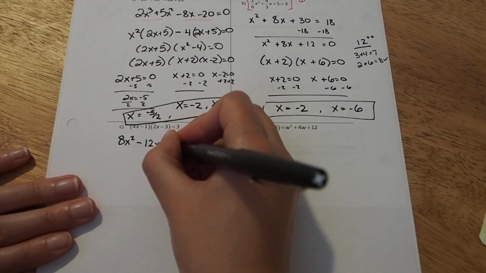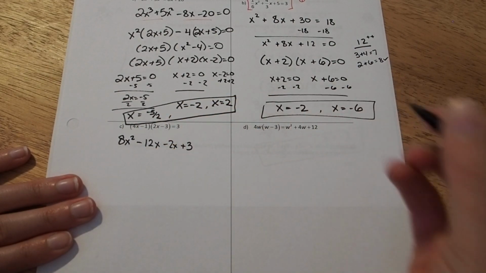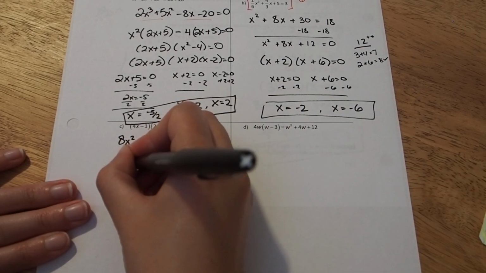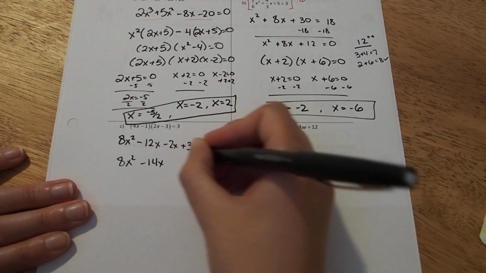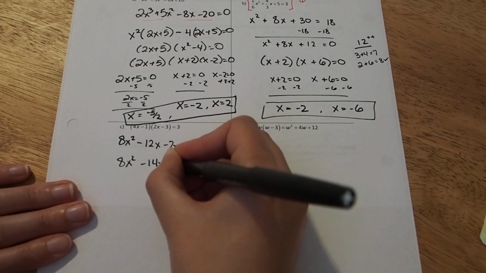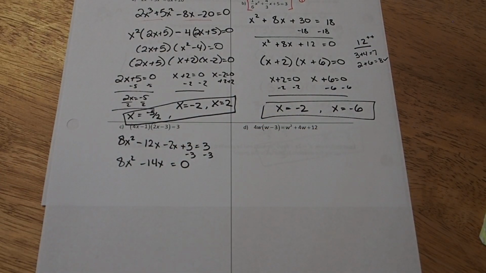Then negative 1 times 2 is a negative 2x. And then a negative and a negative is a positive 3. So I've got 8x squared minus 14x, and I have plus 3, but I'm going to subtract this 3 over to get it equal to 0. So the 3's are going to subtract right off. So really I just have the 8x squared minus 14x.